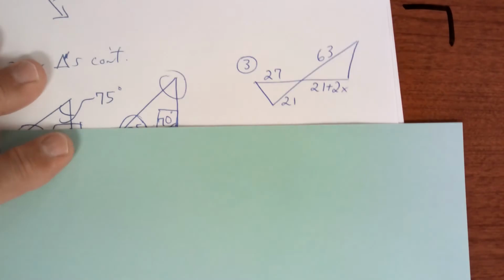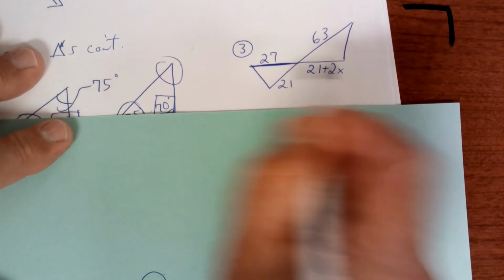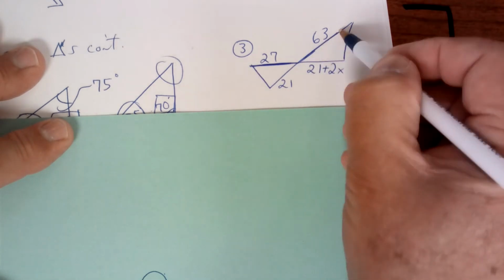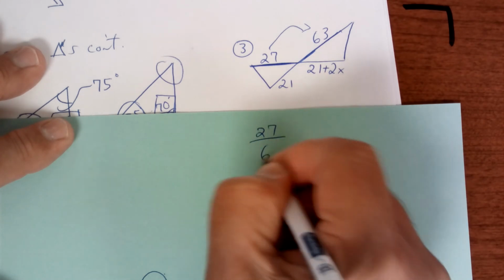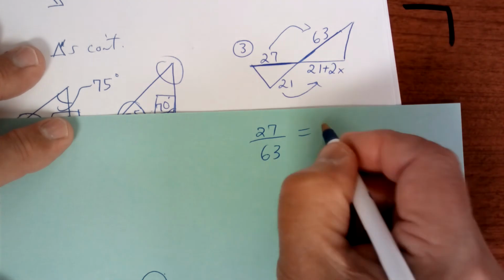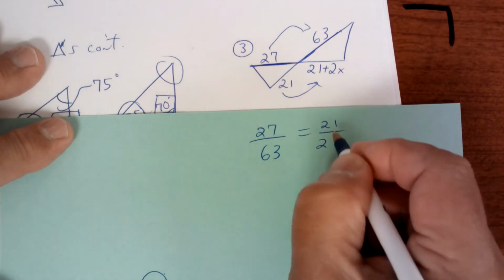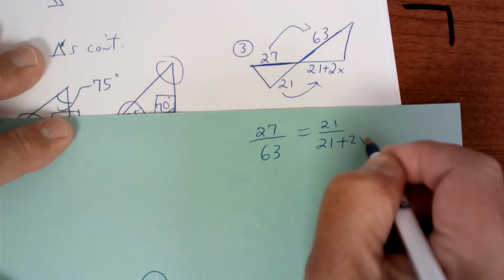You see how this one is the longer side if you look at it? And this one is the longer side over here. So you're going to put the big one over the big one. And then you're going to put the little one over the bigger one here, or the little one. Little one over little one. And you get this. And then you got to cross multiply.